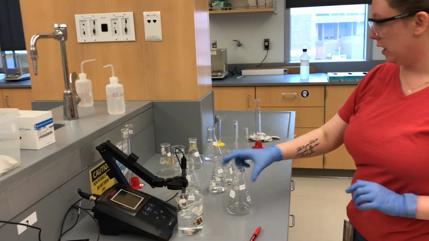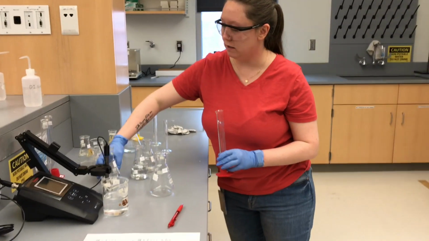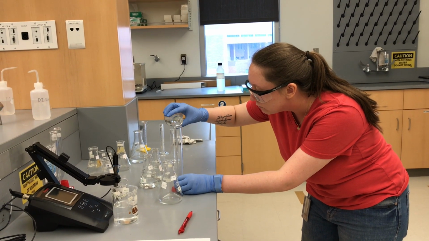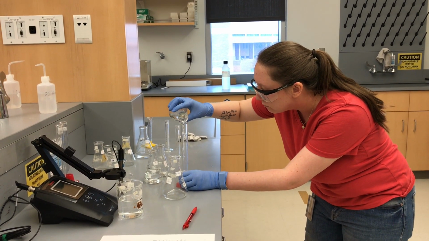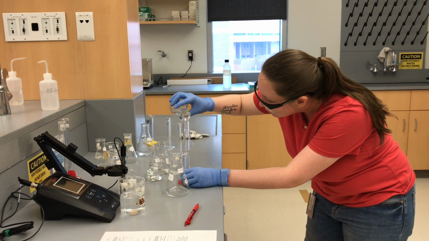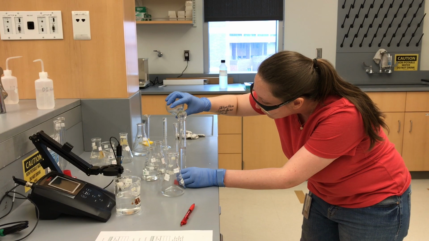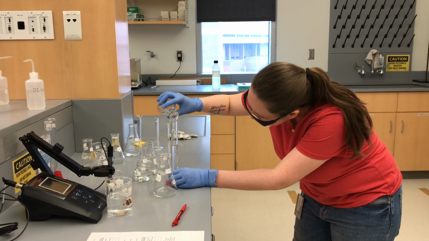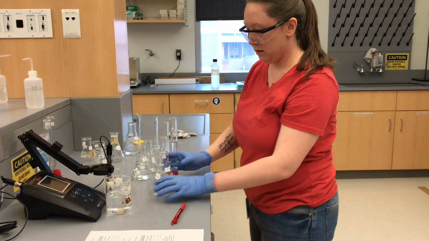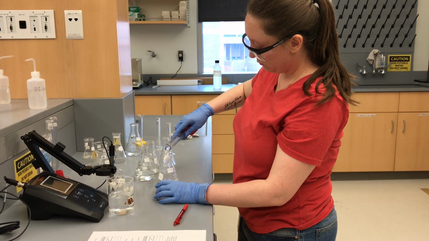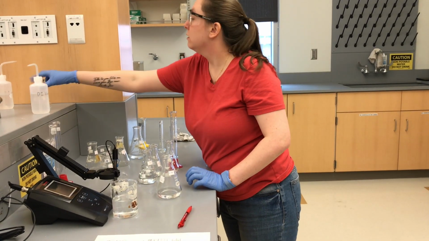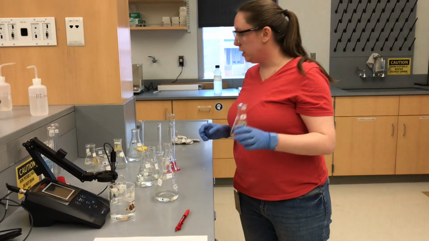So again, we're going to take another 40 mils of our E solution. 40 mils of E. All right, I'm going to put NaOH in here.